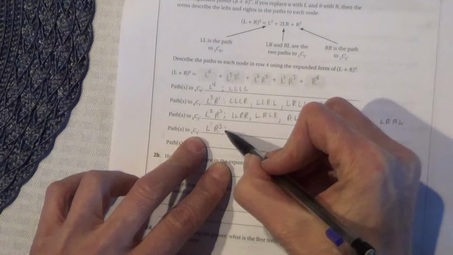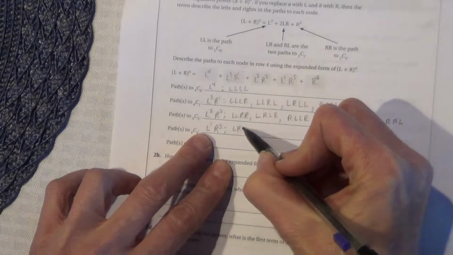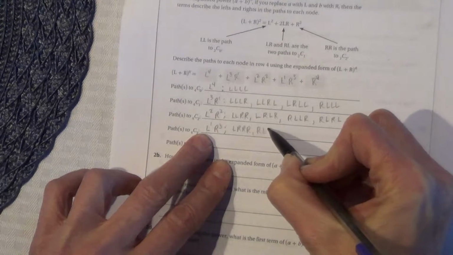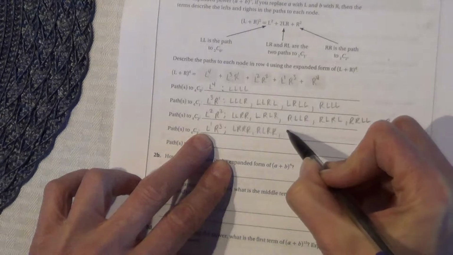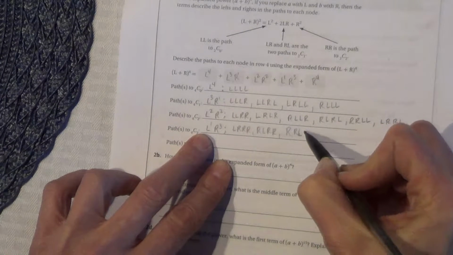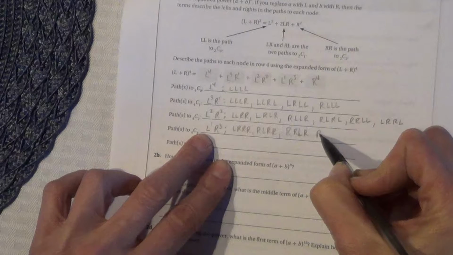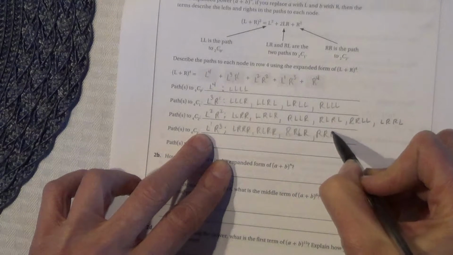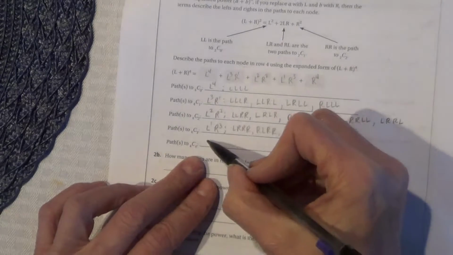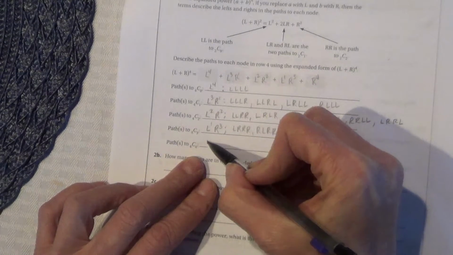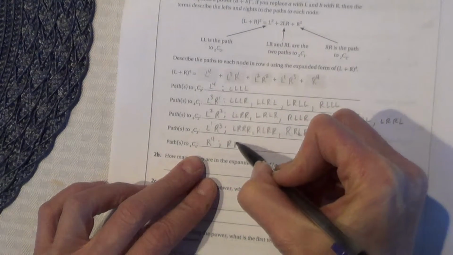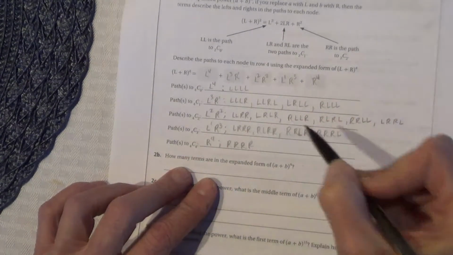So now here we go. 1 left, 3 rights, and all the different ways that you can write that. Okay. Next one, it has just 4 rights. So it can be written right, right, right, right.